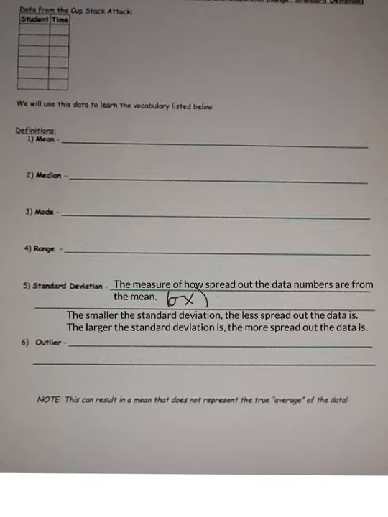So tomorrow when you come in, we're going to do a little activity and we're going to calculate the mean, median, mode, range, standard deviation, and determine if there's any outliers. We're also going to teach you how to use your calculators, so please make sure you have your calculators in class tomorrow.